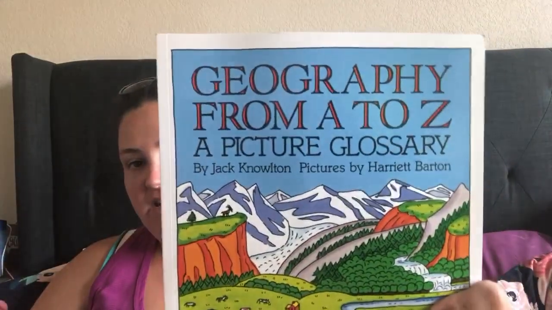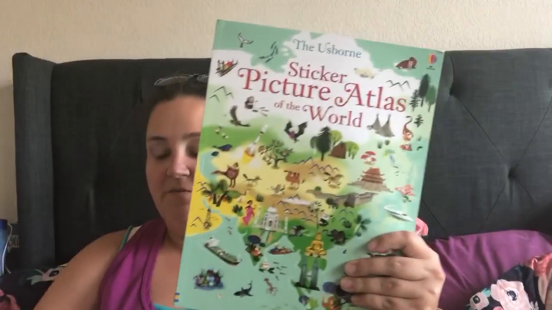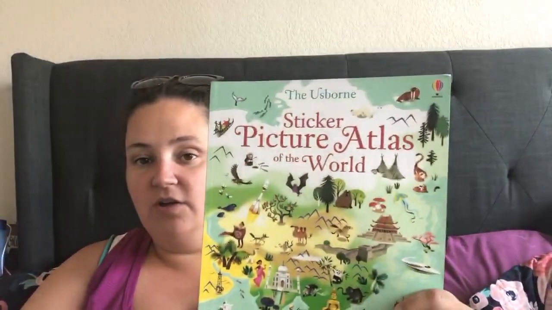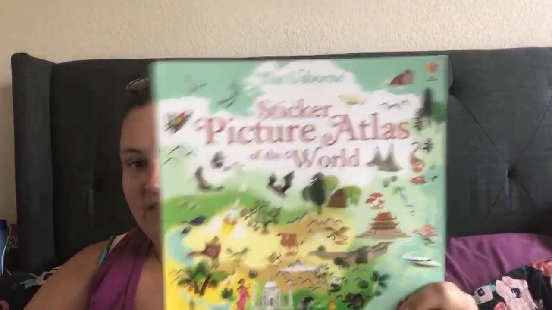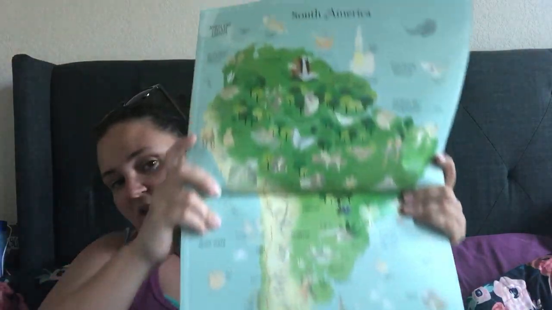This is our glossary of geography terms that we're using. It has pictures and very simple definitions. So we're using this to help little kids understand what different types of things are that we'll mention. I have some fun different atlases so that if the kids need to look at an atlas, they can without having to share them all. So this is a picture atlas with stickers. I probably won't let them use the stickers, but it has really pretty, significant, really large pictures of different countries and continents.